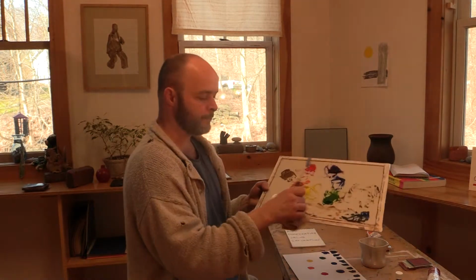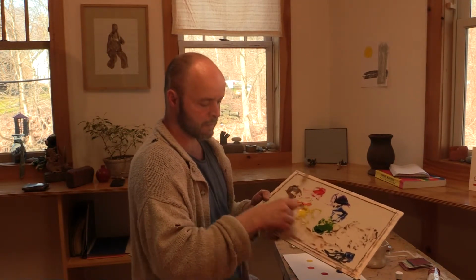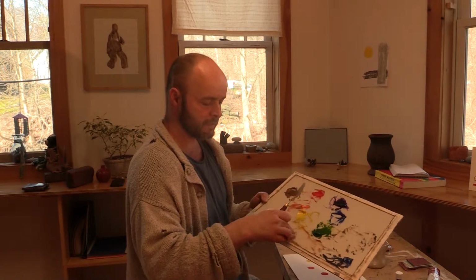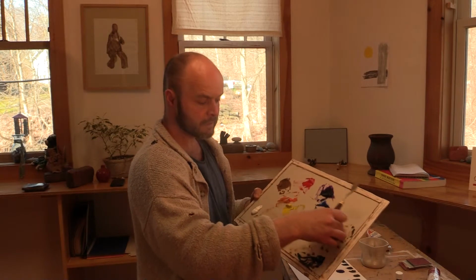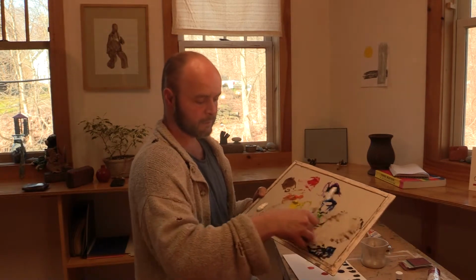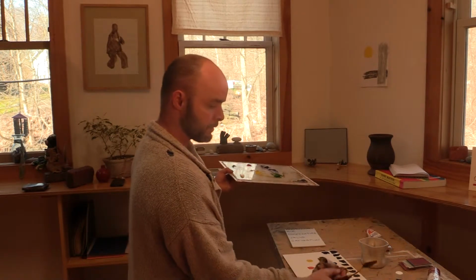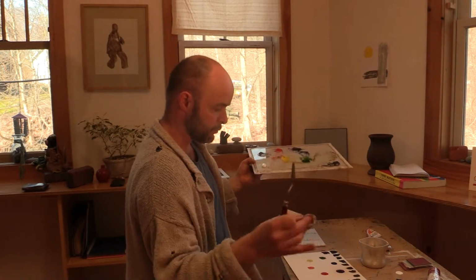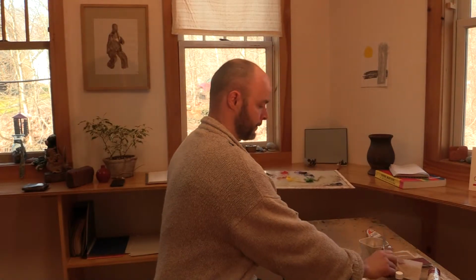Okay, so these also are not very large palettes, so depending on how big you're painting, what your needs are, you can cut a bigger piece of glass and work it out to a scale that makes sense for you. I have a really big palette underneath this board that I use, and it's a great size, but even then I think I could go a little bit bigger.